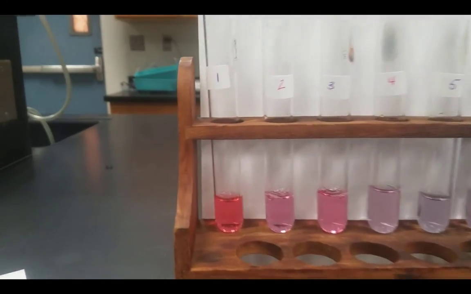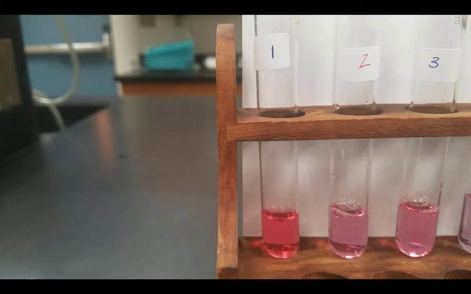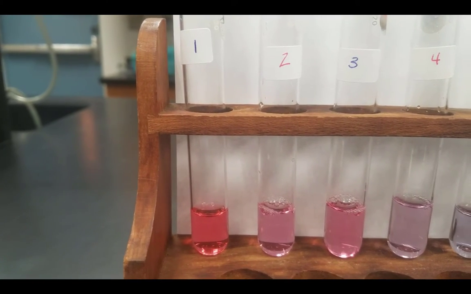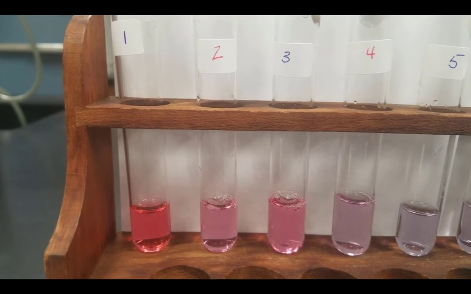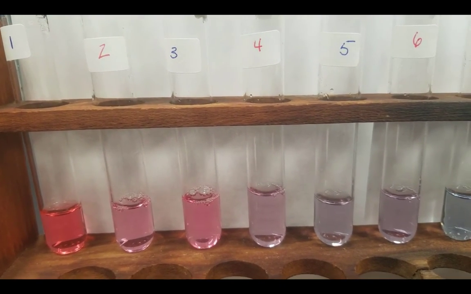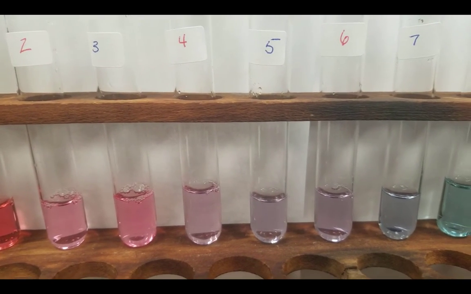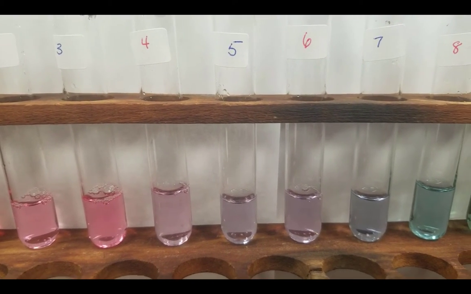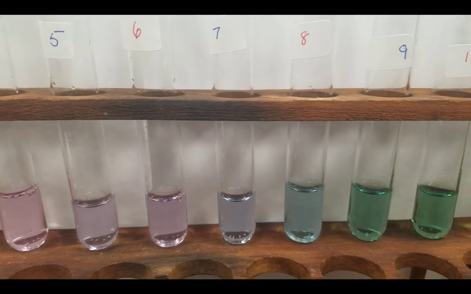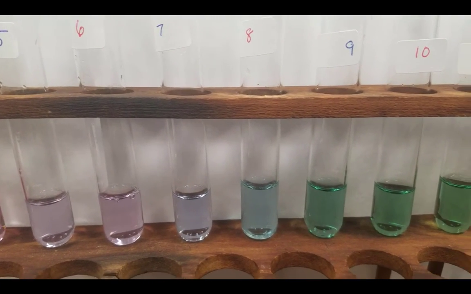Here are all of the test tubes after the cabbage juice indicator has been added to each. Pause the video if you need to record each of these colors. Notice on the report sheet that the row for pH 7 is below all the other pH values.